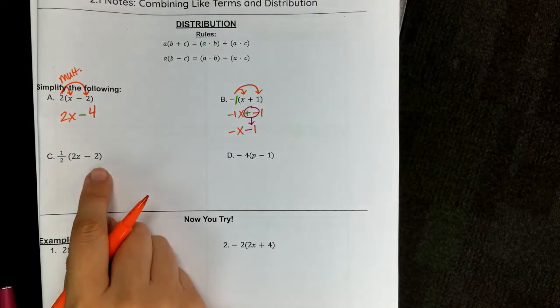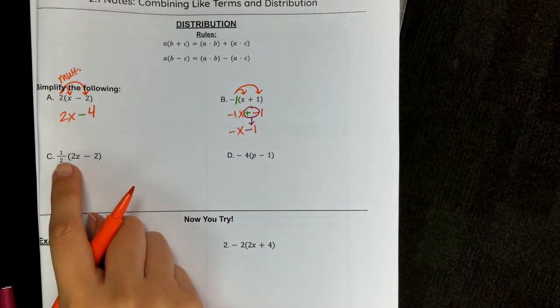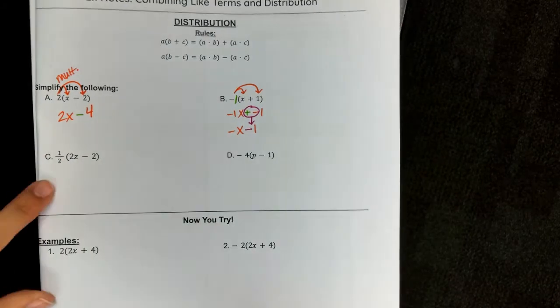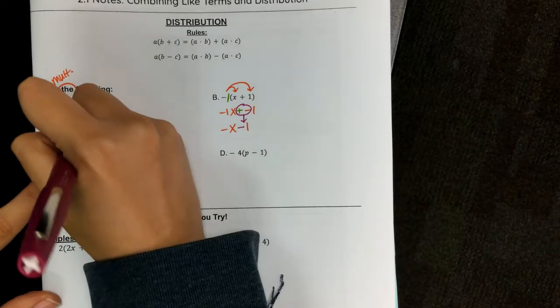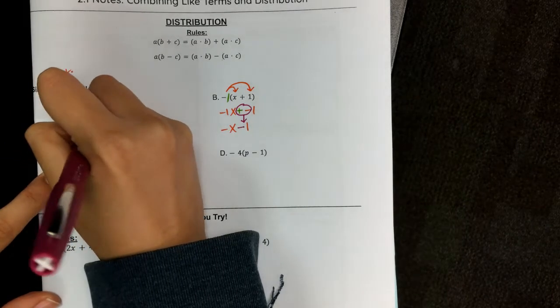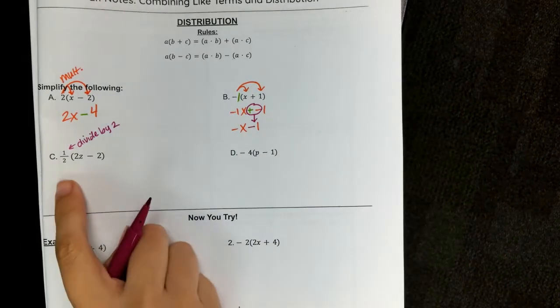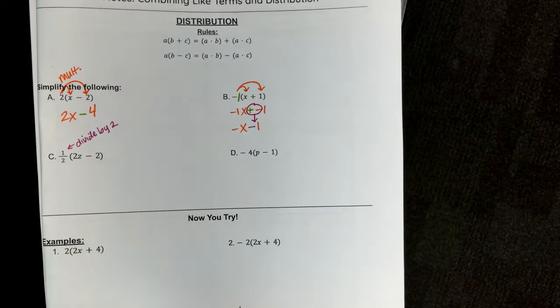We go here. Ooh, fractions. Looks scary, not that bad. Remember, fractions just mean divide. So this just tells you divide by 2, or take half of whatever number it's being distributed to.